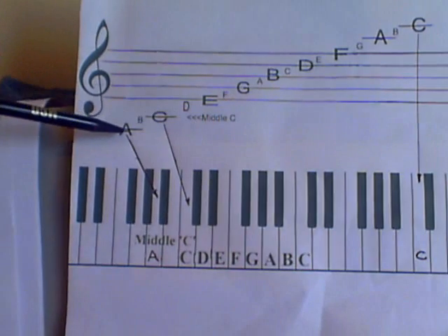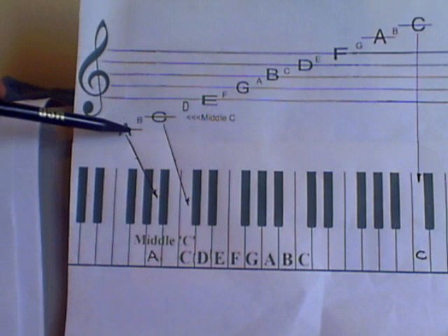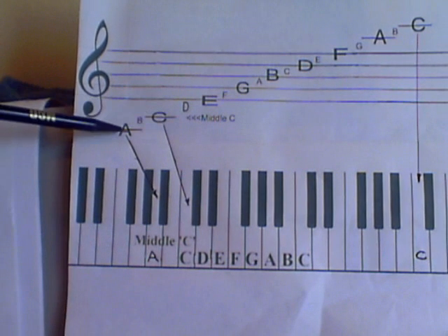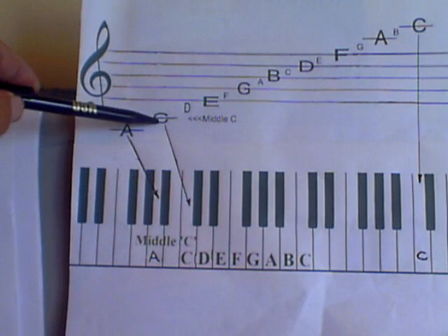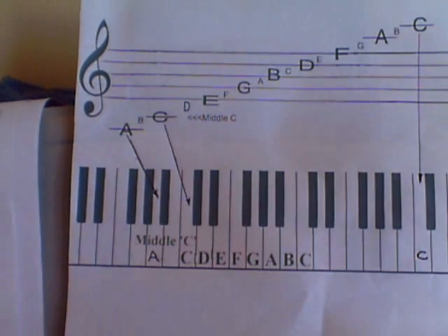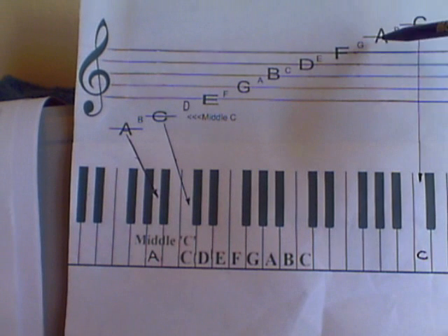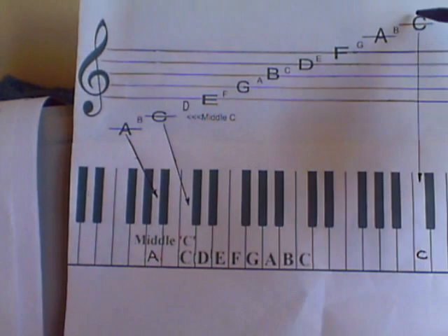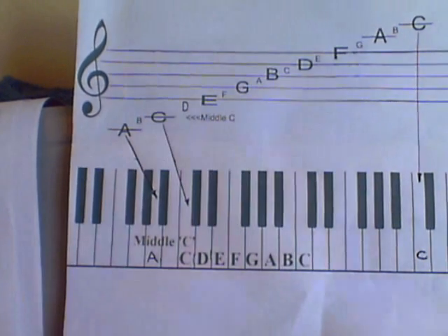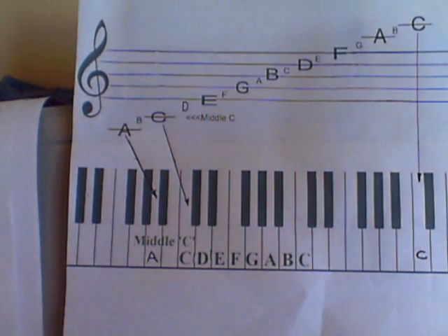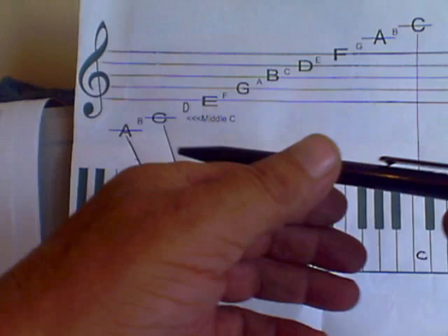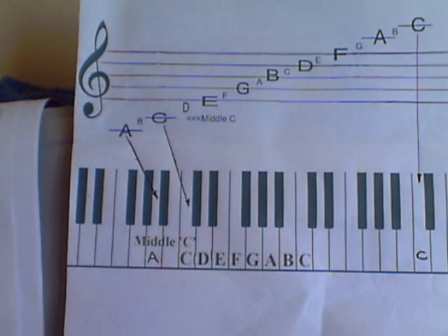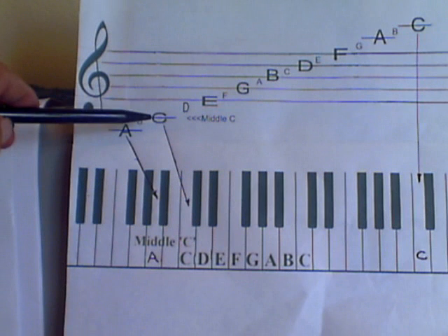2 lines below the treble clef, you have A, B, C. A, B for the space, and then C. And the same thing applies above the treble clef. 2 lines above it, A, B for the space, C. So you've got A, B, C there. So when you look at a piece of music, of course, you won't have these names of the notes written on them. And it'll be much easier to remember if you think of A, B, C above and A, B, C below.